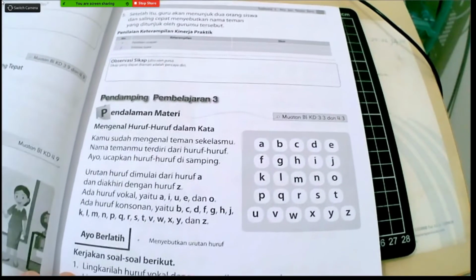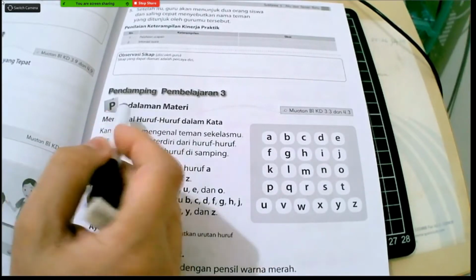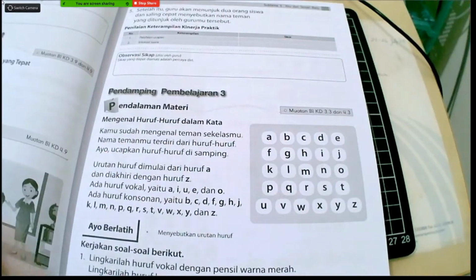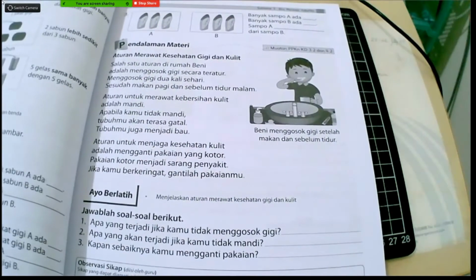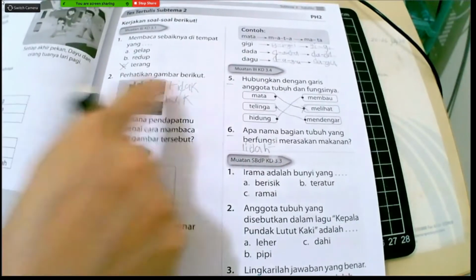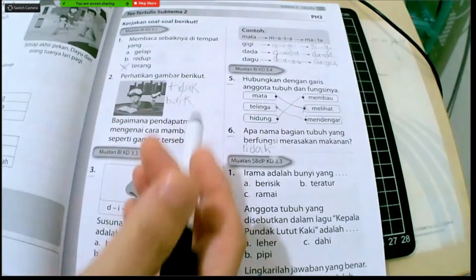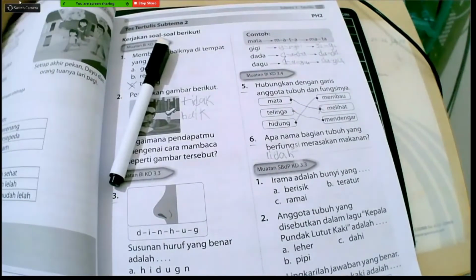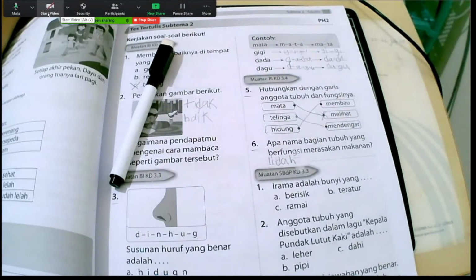Imagine that when you're teaching your students, you would be able to say, pendalaman materi, mengenal huruf-huruf dalam kata. So you would be able to teach that, and you could do some of the work, right? You can cross it, etc. So the children will still be engaged with you all the time. And remember, I did not share my video here.